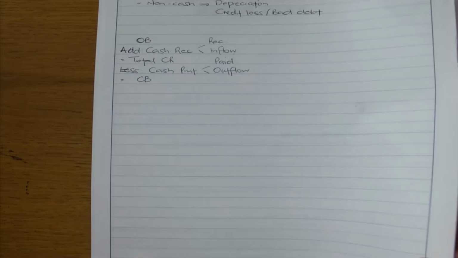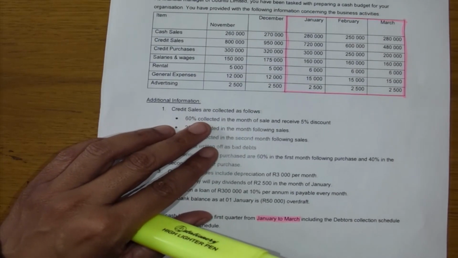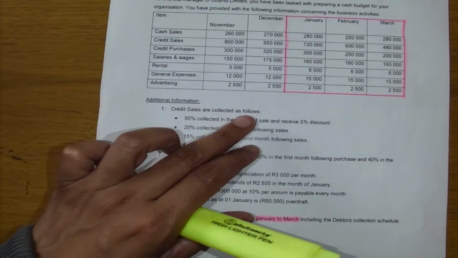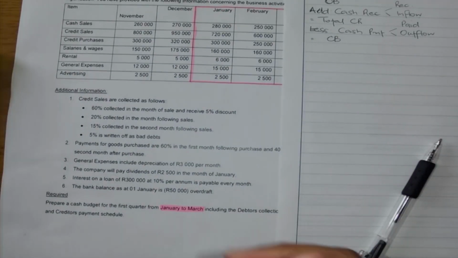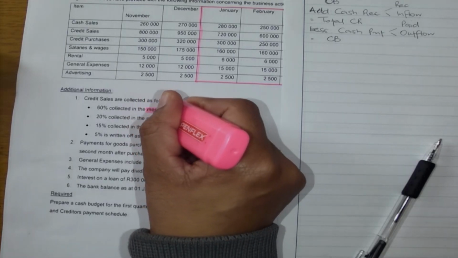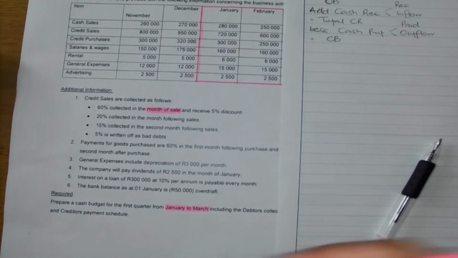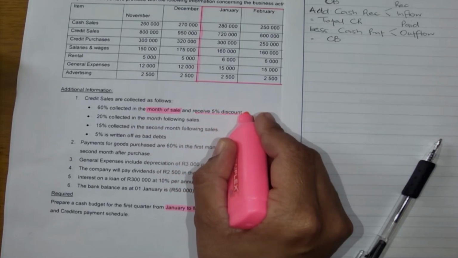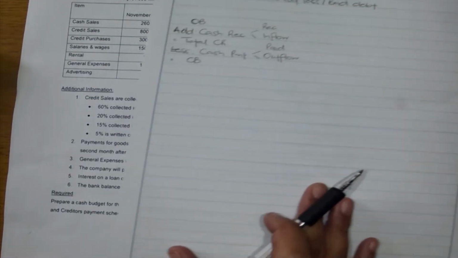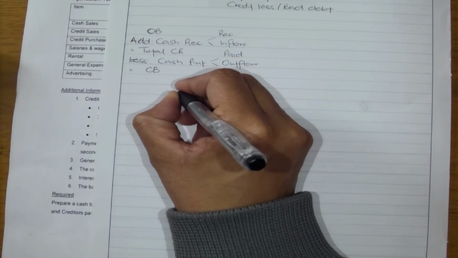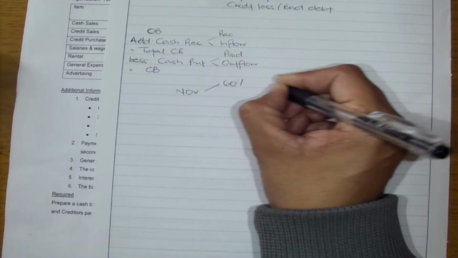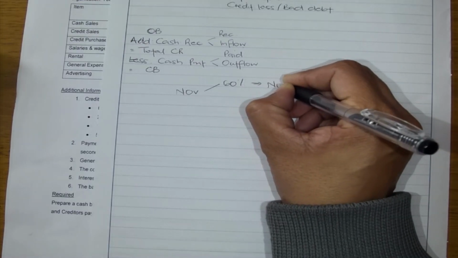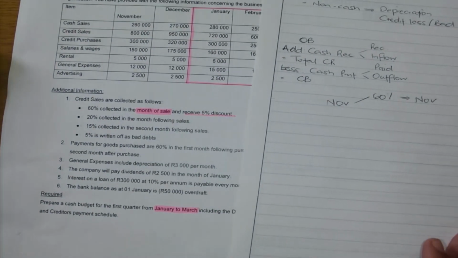So let's take our page here. They're telling us that 60% is collected in the month of sale. Right, so it's in the month of sale. And then they say you will receive a 5% discount. Now, what that actually means is, if I am in November, 60% of the November amount will be collected in November, in the month of sale.